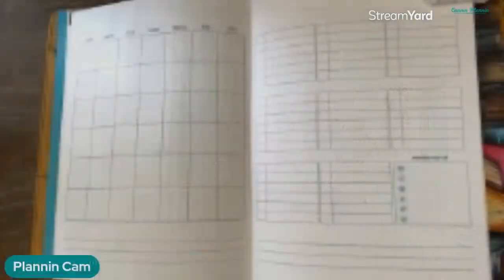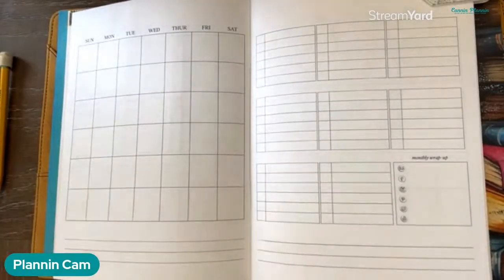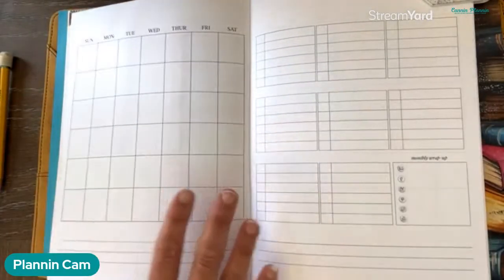This is an insert that you would normally use for your monthly planning, but I'm going to show you how you can incorporate it into your monthly planning using a monthly planner and how you can use it for your content planning. So let's head over and take a look at the insert and what it looks like. So this is the month-on-one with notes insert.